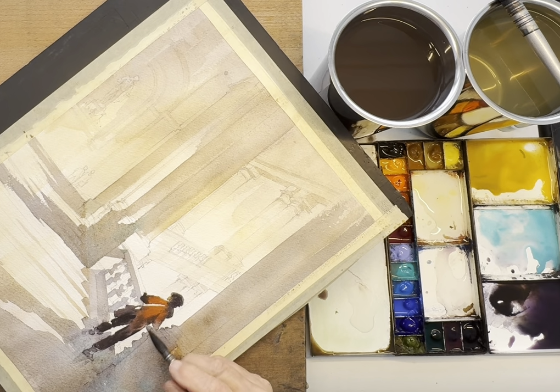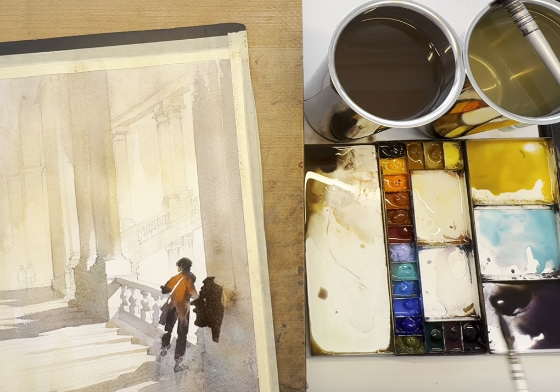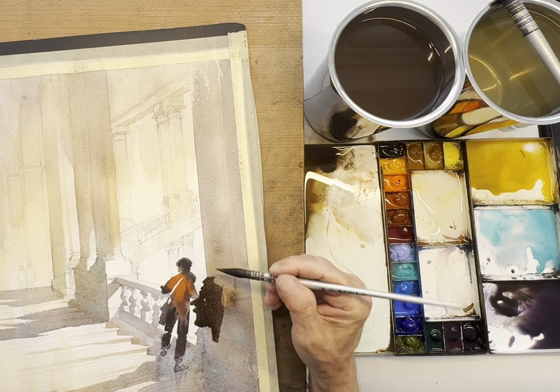So I always try to get the values correct on my first pass. Do I always? Obviously not. No, I don't. Sometimes I do. I really wished I nailed the values here because I liked a lot of the effects that were created, the warms and cools bleeding together.